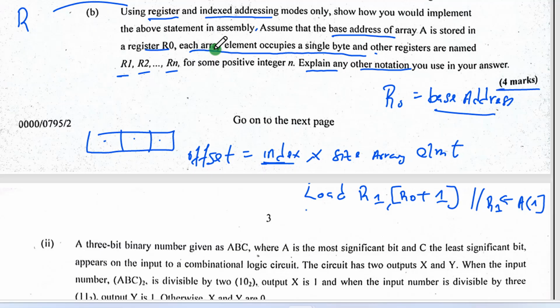The next thing is I load also what is in A2. So I'm going to say load, I use a register called R2. And here I'm just going to say R0, which is the base address, plus the offset. We are not doing any multiplication. So this instruction means: take the content of A of 2 and store it in R2. Now since my two registers are already having the content, I can just use my operation add R1, R2.